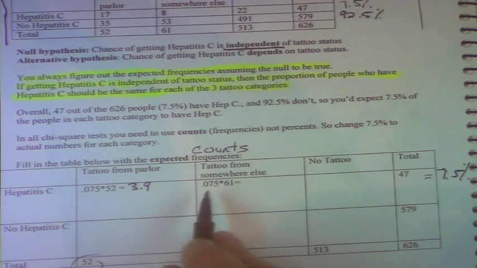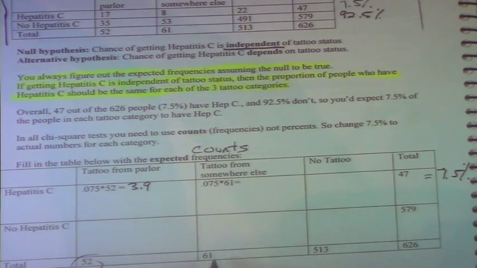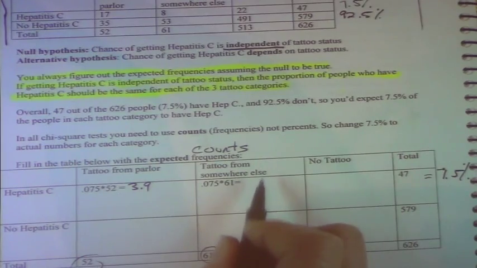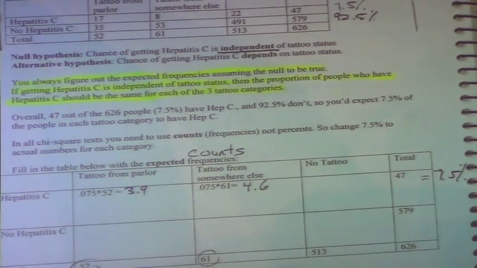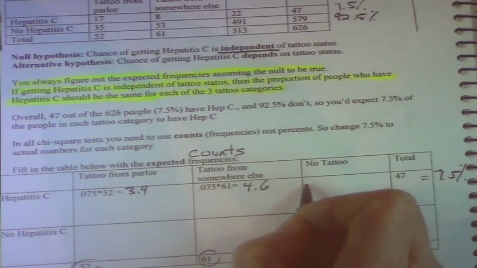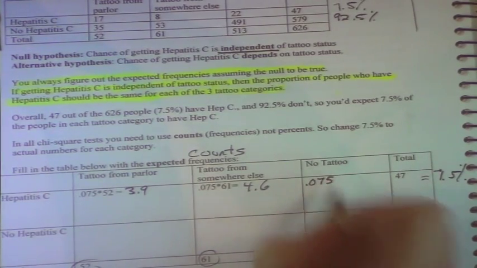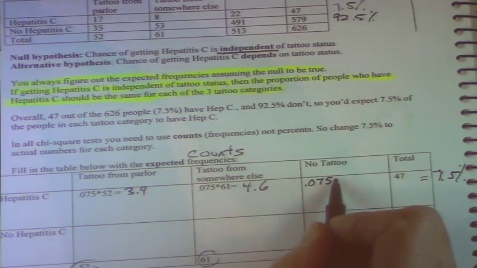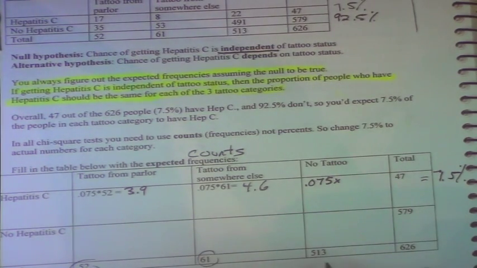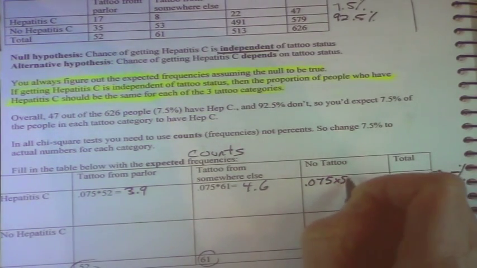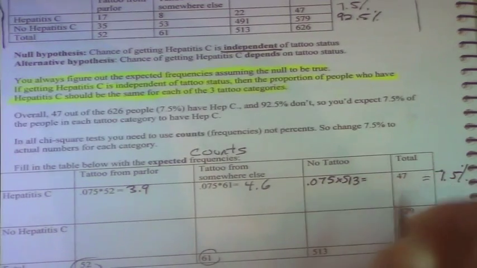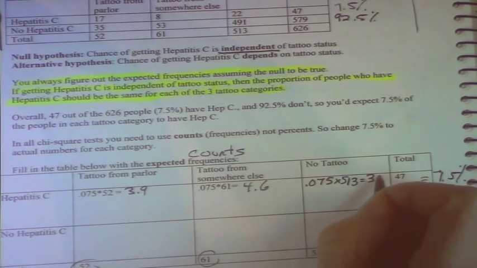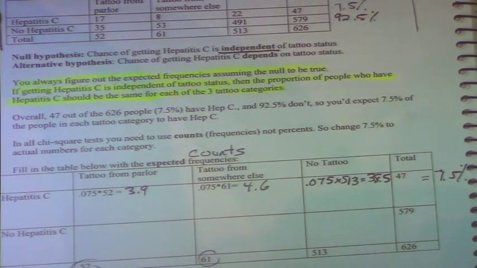Now we do the same thing here. 7.5% of 61, and we get 4.6. And we do the same thing here, 7.5%, I'm using 0.075, times what? All these people, most of the people didn't have tattoos. So 7.5% of them, and that is 38.5. Okay? Is everybody clear so far? Questions?